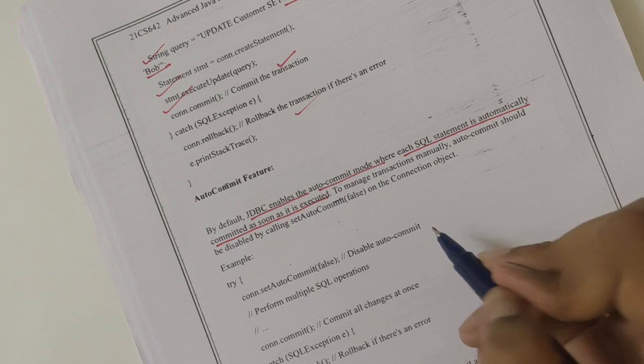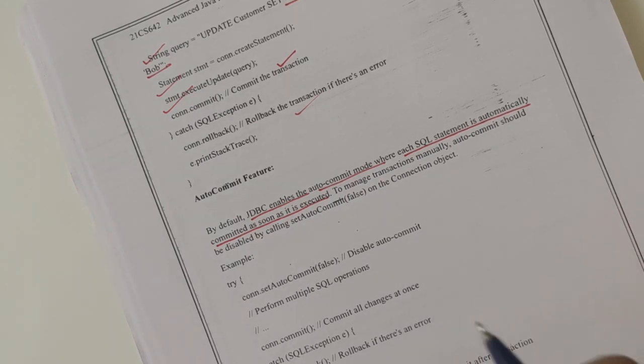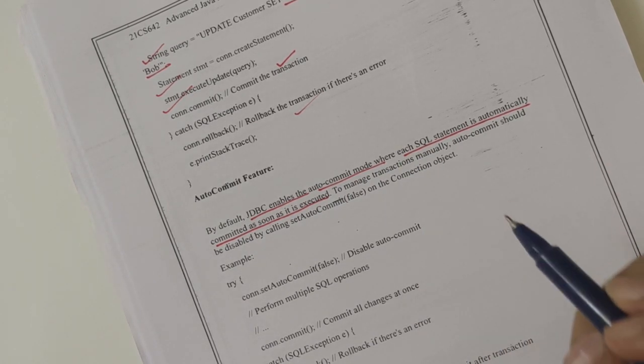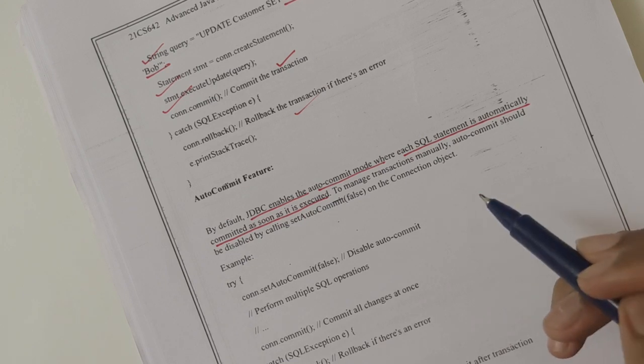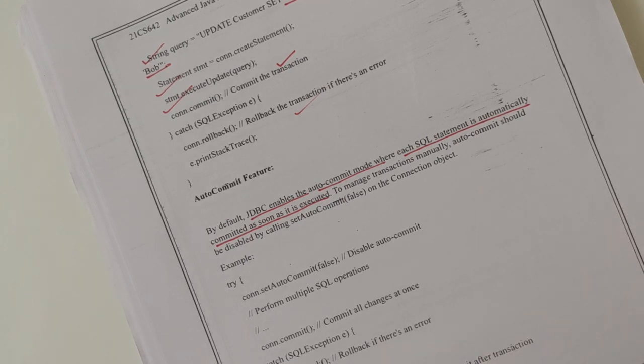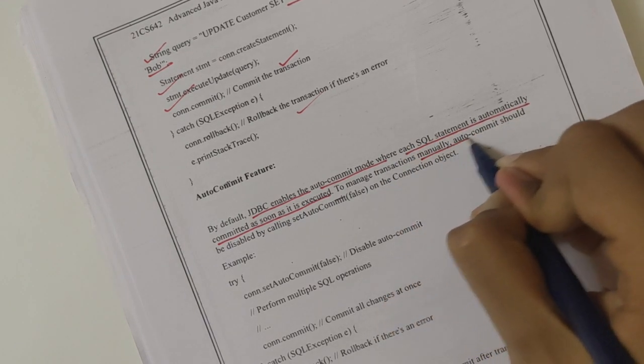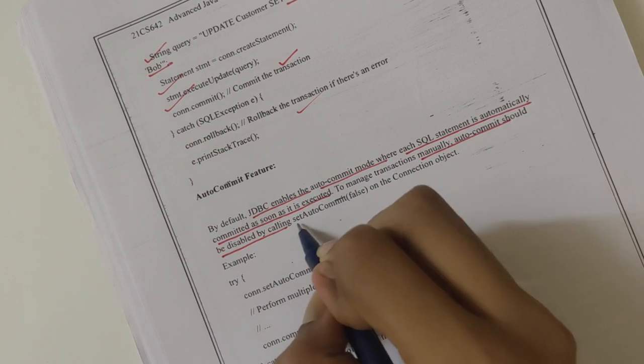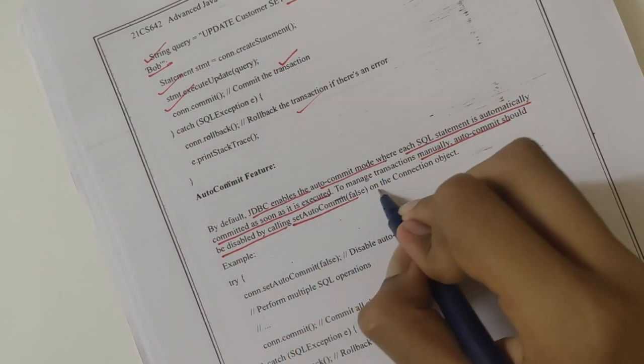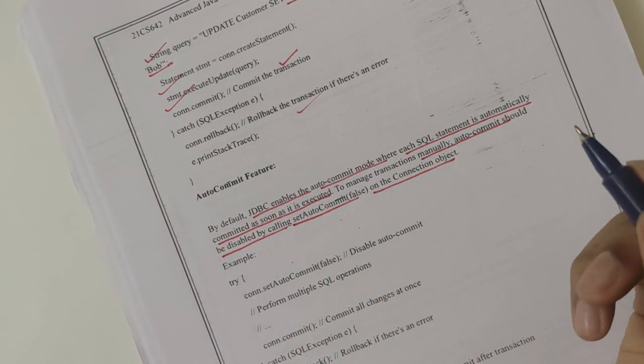So sometimes, in spite of putting that commit all the time, the auto commit feature is available, which will help me commit the changes once the query is executed. Once I type that auto commit line, it will get permanently stored, saved in the database. To maintain transactions manually, auto commit should be disabled by calling setAutoCommit to false on the connection object.